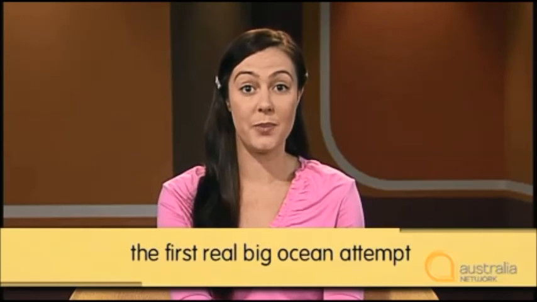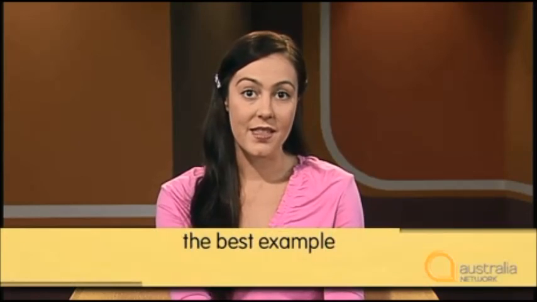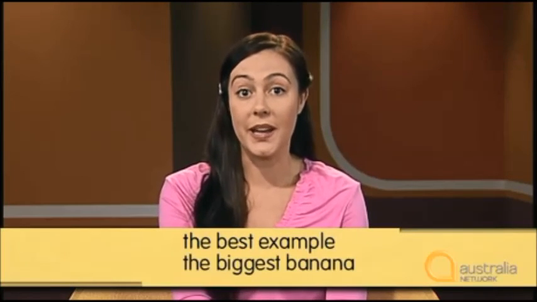There was a third the. She said the first real big ocean attempt. We use the in front of first, second, and so on because they refer to something particular or unique. There can only be one first attempt. In the same way, we use the in front of superlatives, the best example, the biggest banana, and so on, because there can only be one best or biggest of anything. Okay, so that's the major difference between definite and indefinite articles.